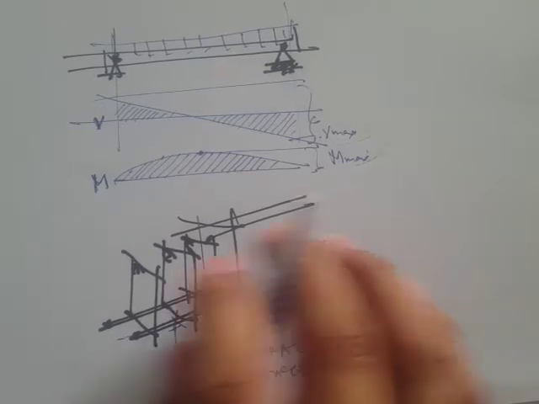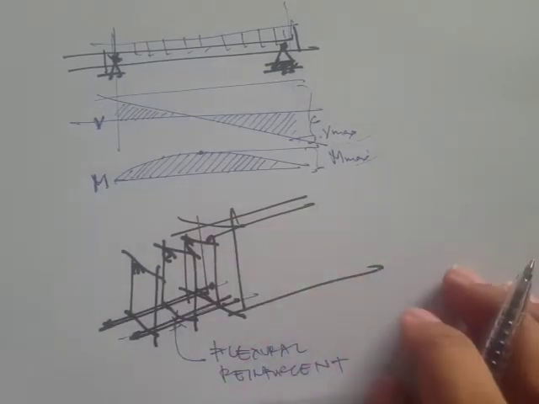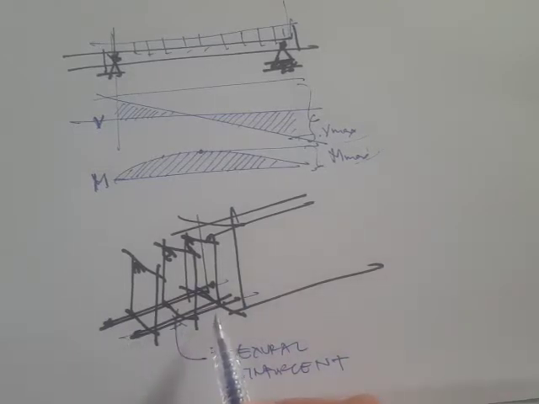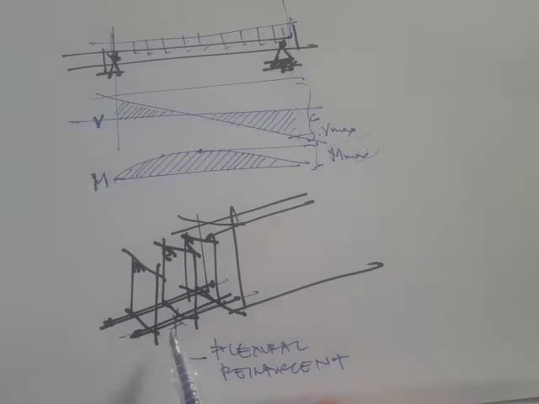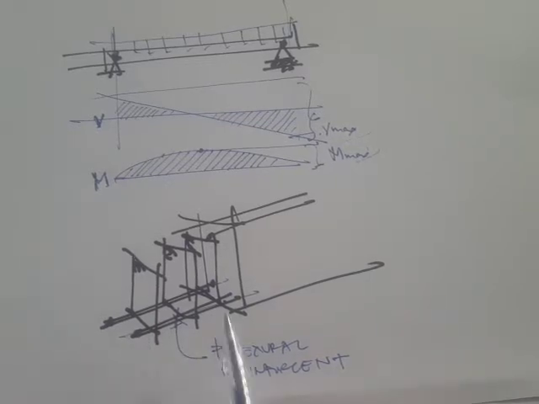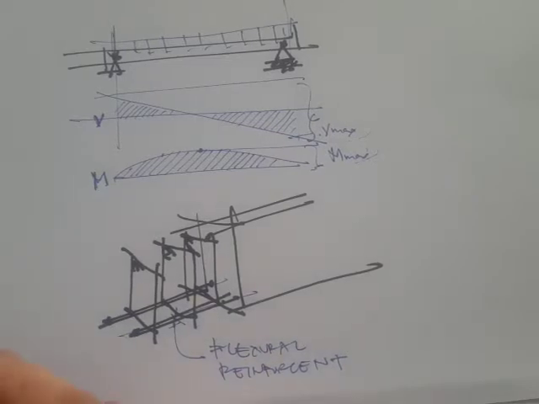We'll talk now about the different types of RC beams. Recall that I mentioned during the introduction to reinforced concrete that you can also provide reinforcement in the compression zones, for example in columns.